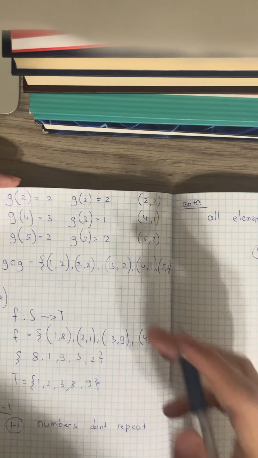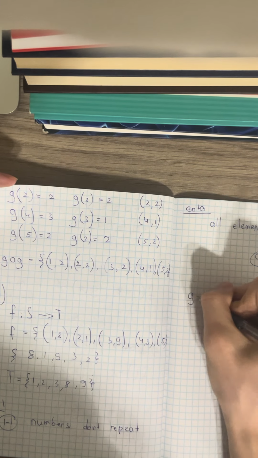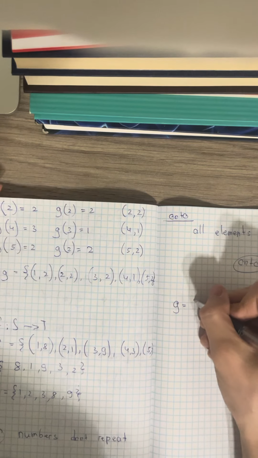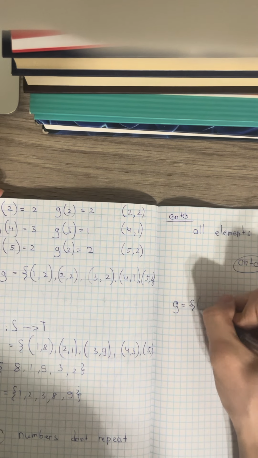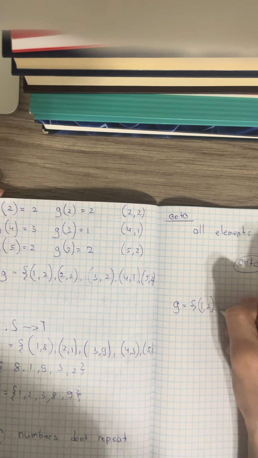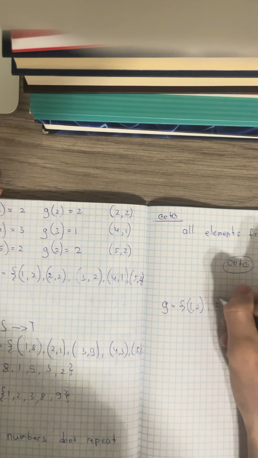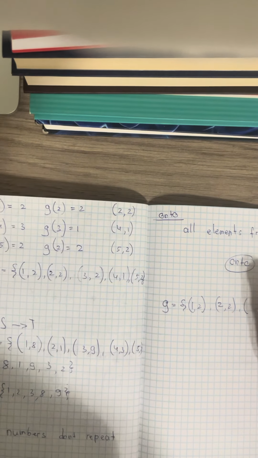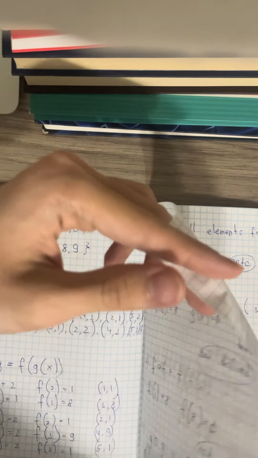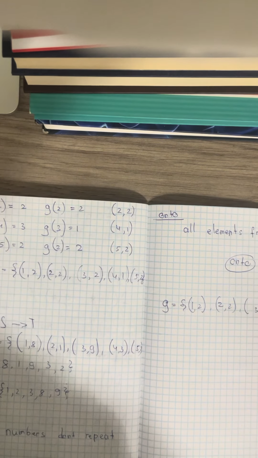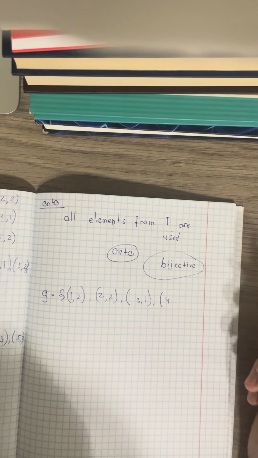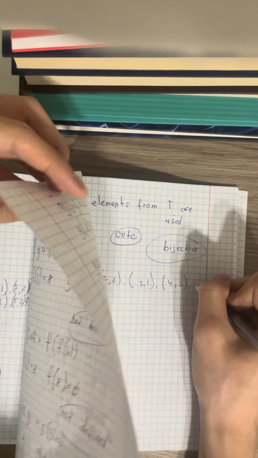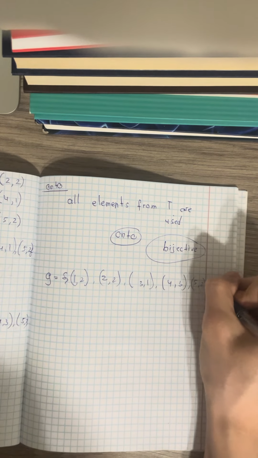Let's check the function g. G is (1, 2), (2, 2), (3, 1), (4, 3), and (5, 2).